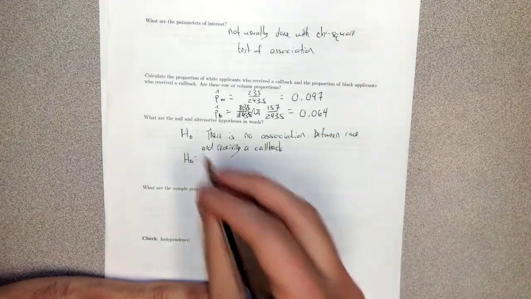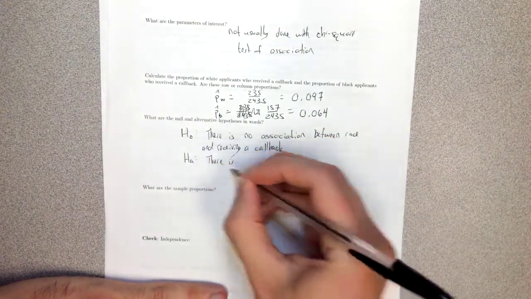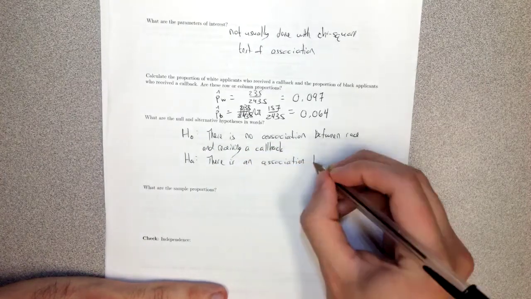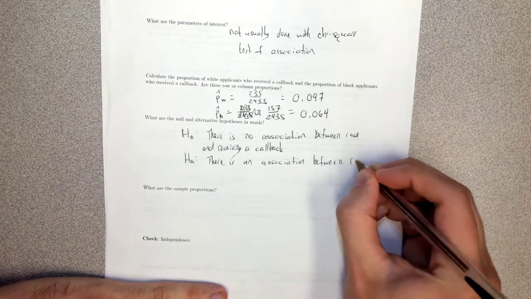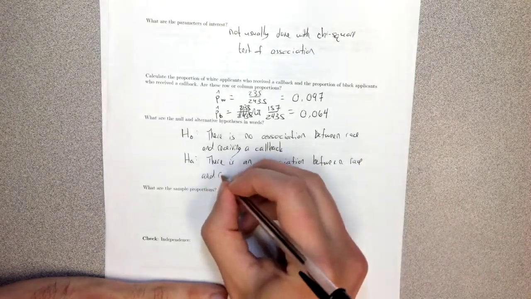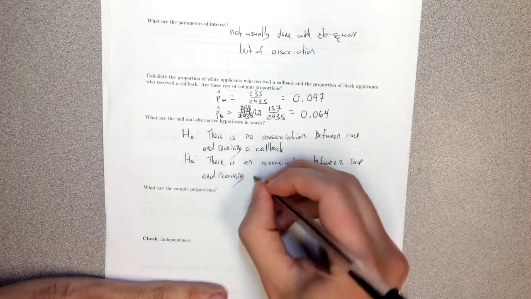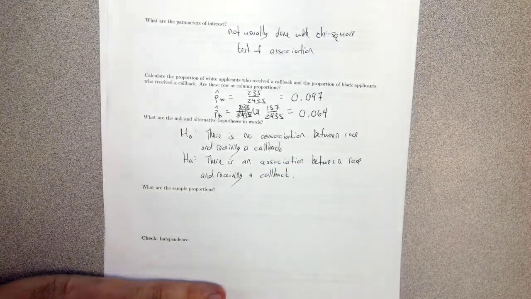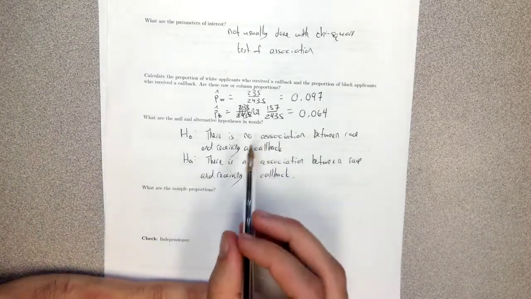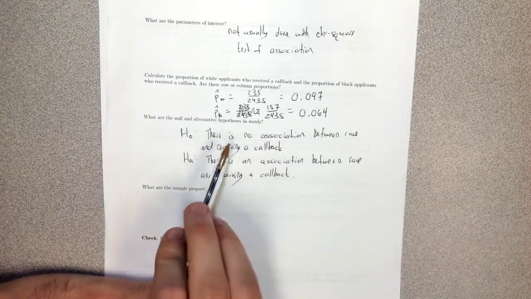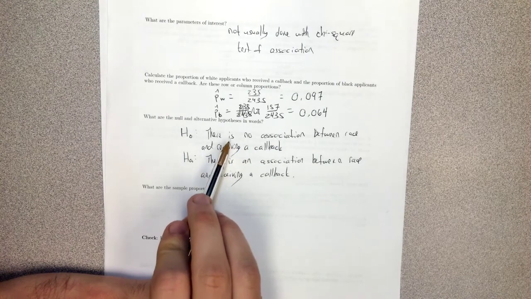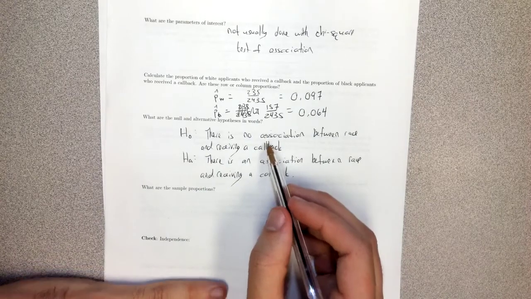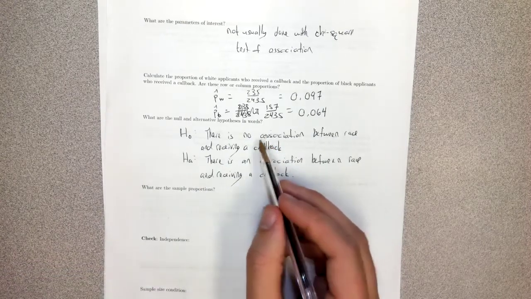The alternative, as you might guess, is that there is an association between race and receiving a callback. This goes way back to when we started talking about null hypotheses. We said they were usually a statement of equality, which is what we've dealt with before, or of no association if there's more than one variable of interest, which is what we're dealing with now.